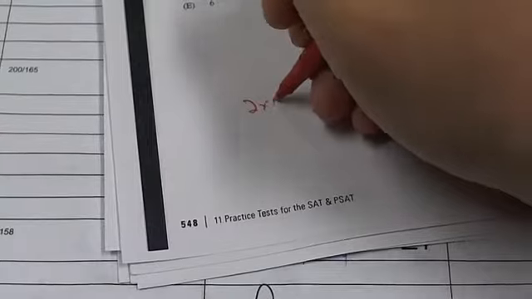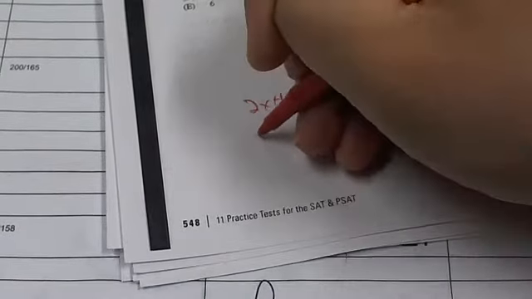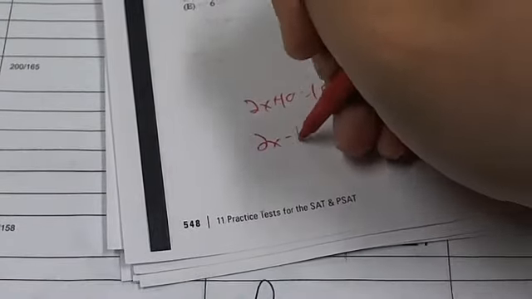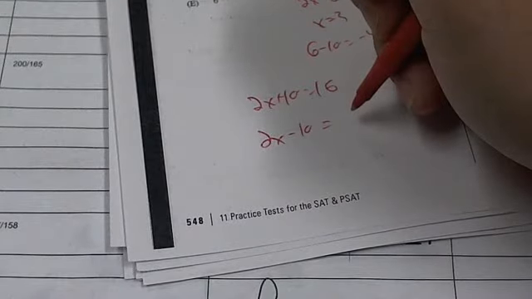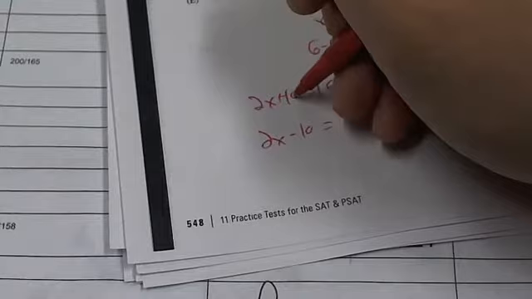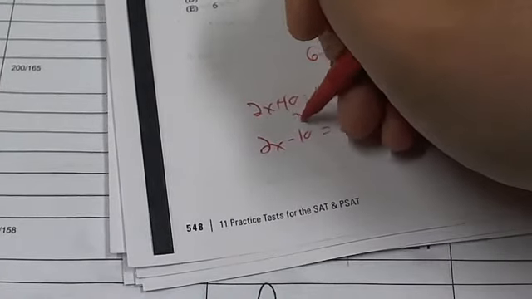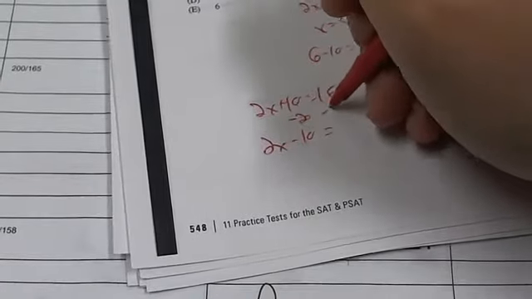So 2x plus 10, I'm going to get 16. Since the slope stays the same, you're only going to change the constant. So this stays the same. So this one you come down 20. It gives you negative 10. So do the same thing here. Negative 20. That gives you negative 4. Another way to look at it.